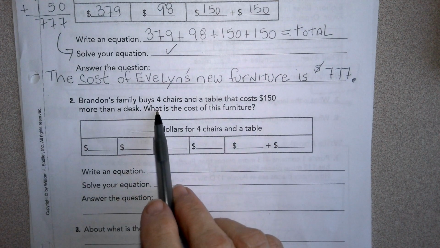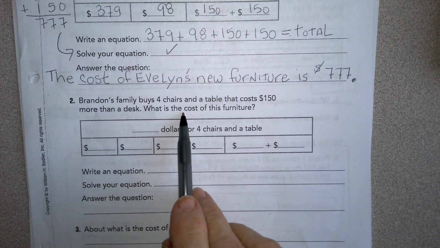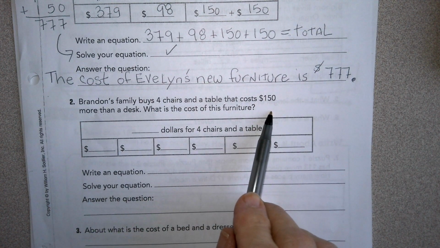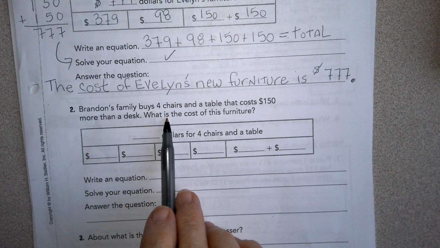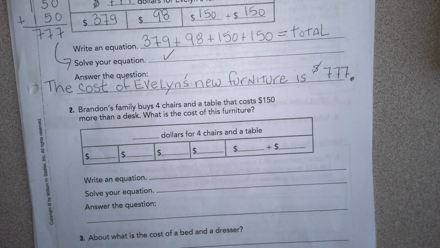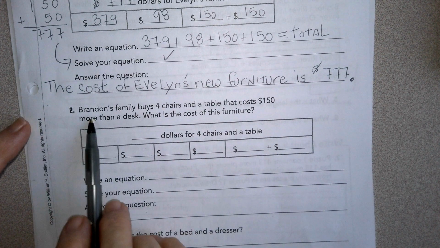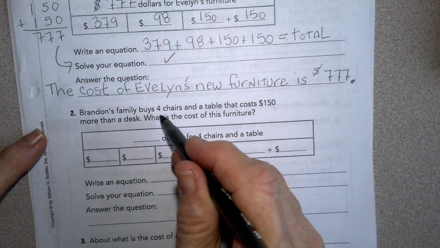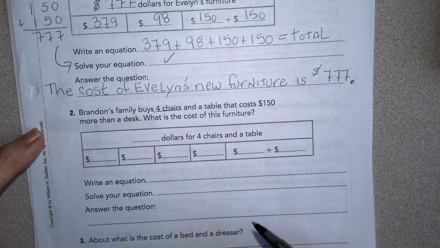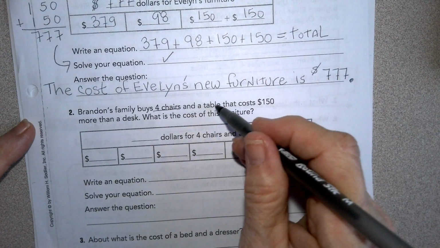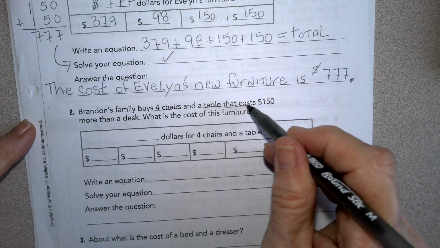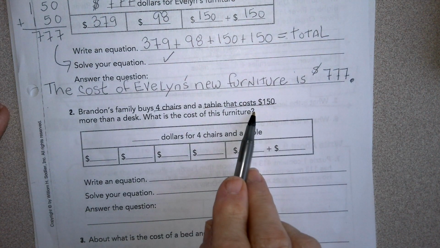Okay, here's the question. What is the cost of the furniture? And I know my answer is going to be the cost of the furniture is whatever we get. So let's go ahead and see what it says. Brandon's family buys how many chairs? 4. And a table that cost $150. So you might want to underline some of these important words.